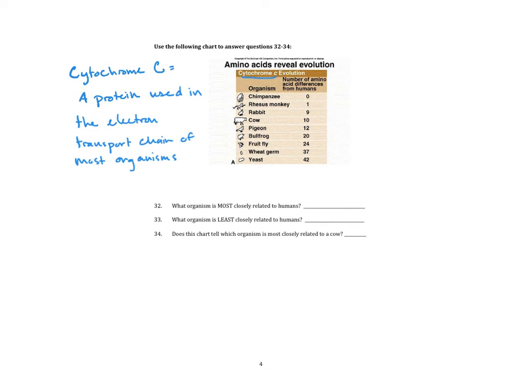It's where electrons are moved through the mitochondria, or in plants also there's an electron transport chain in the photosynthetic cycle. So cytochrome C is a very common protein in many organisms because we all have electron transport chains in our cells that contain mitochondria.